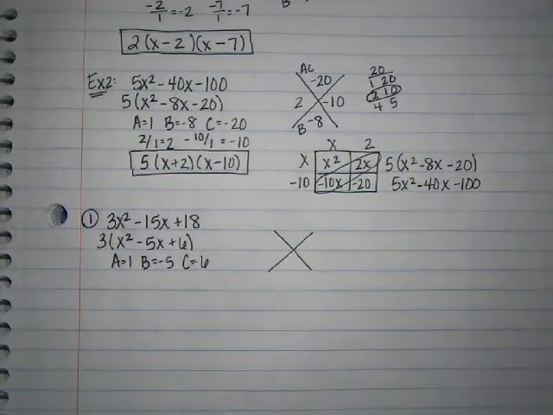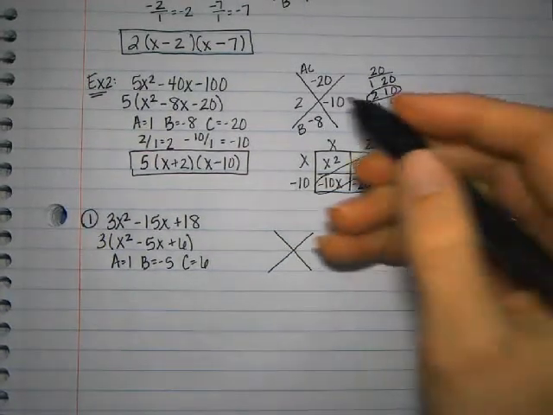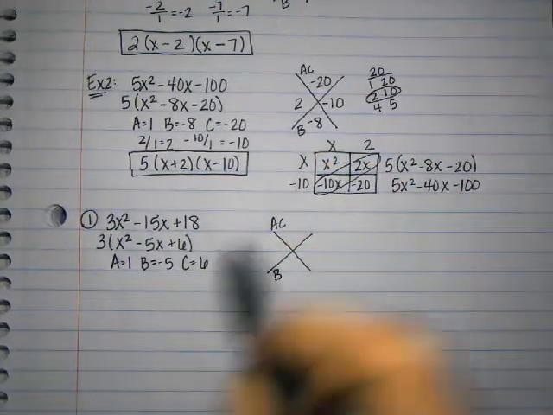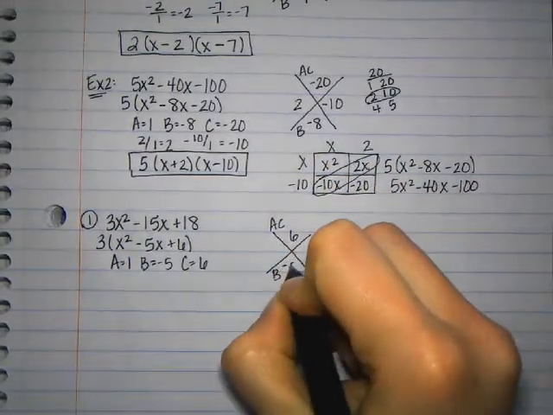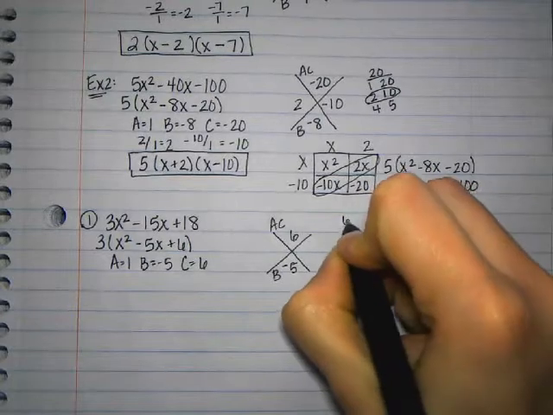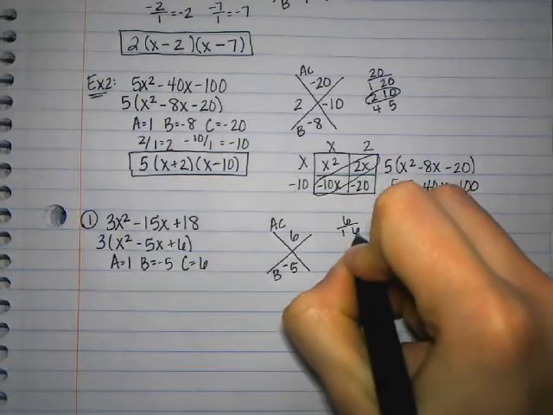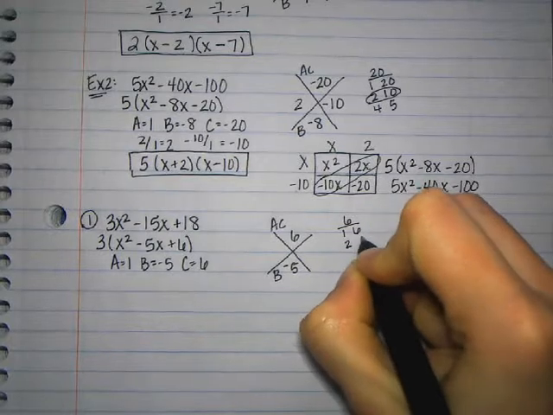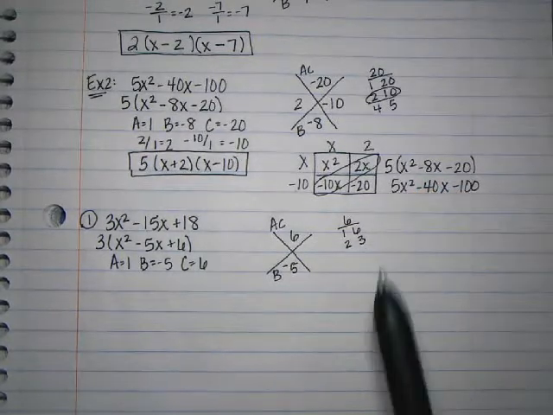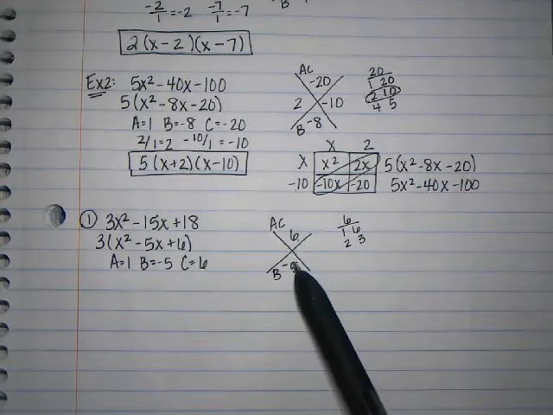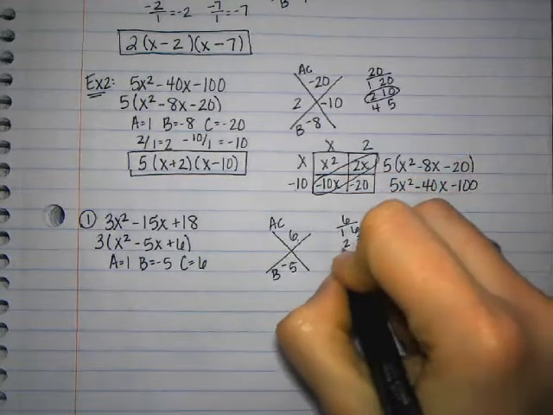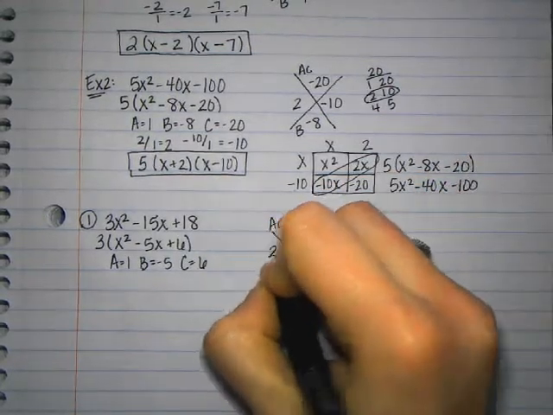Make our x, and then do A times C above, B below. 1 times 6 is 6, B is negative 5. Multiples of 6, we have 1 and 6, and 2 and 3. It's positive 6, so I need them to add to 5. 1 plus 6 is 7, so it's definitely 2 and 3.